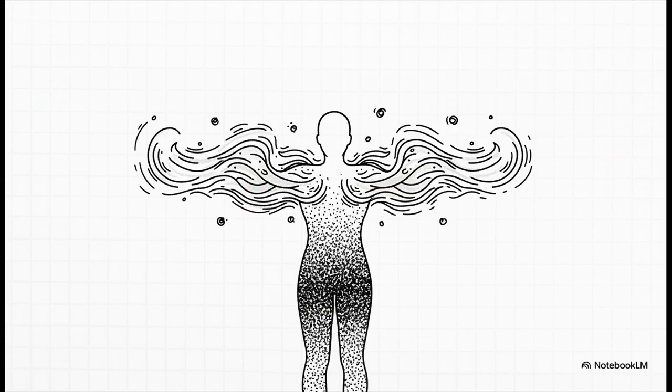It turns out the final secret in this language of waves isn't about light or sound at all. It's about us. The fundamental particles that make up all matter, the electrons and protons that make up you, they also act like waves. So the final thought I want to leave you with is this. What does it even mean that you, sitting there right now, have a wavelength?